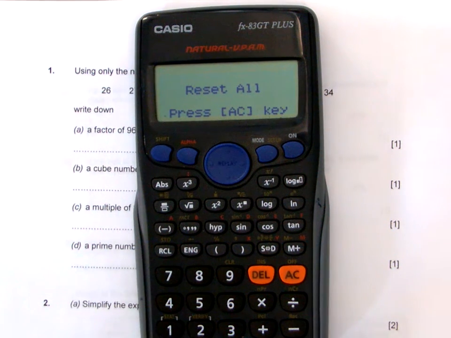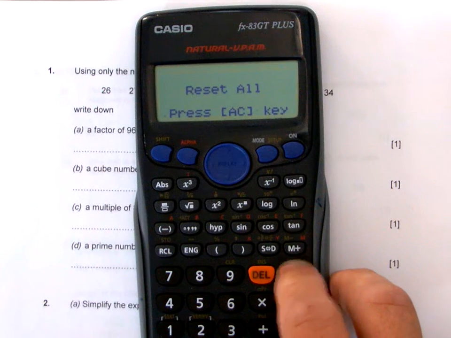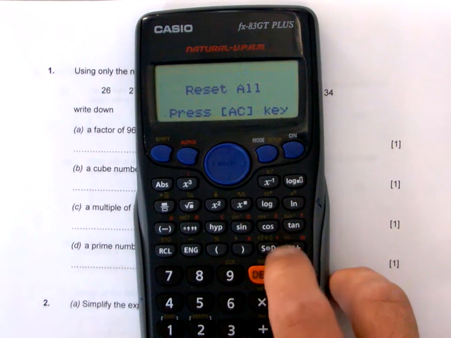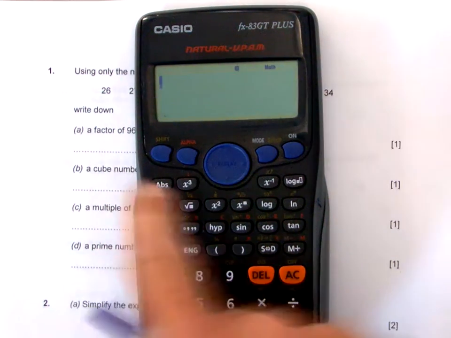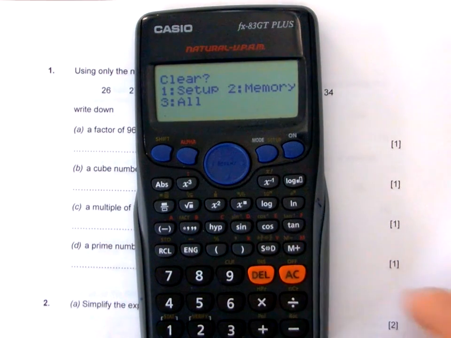Are we clear on that? Just in case something happens in the exam and you're not sure how to sort your calculator out, remember, as I said, all you've got to do is press Shift and then number 9, and it takes you through all the steps.